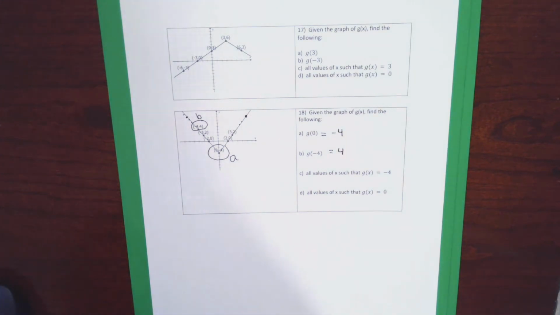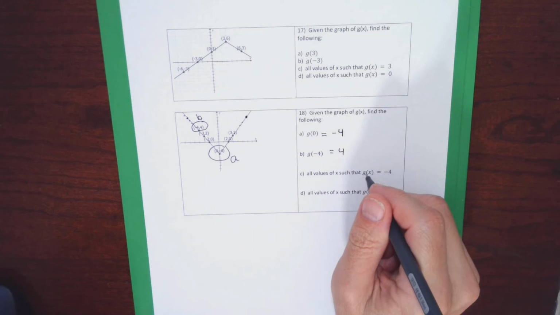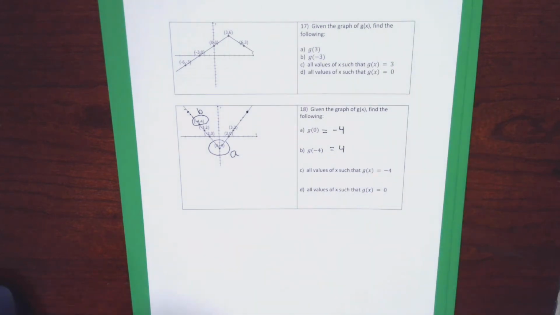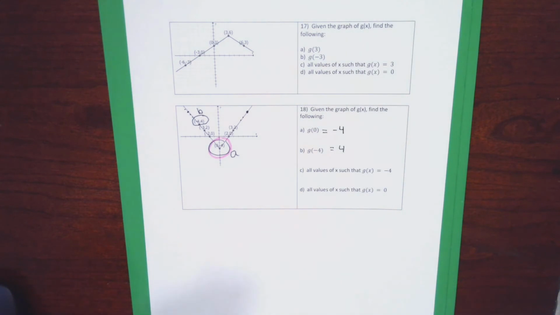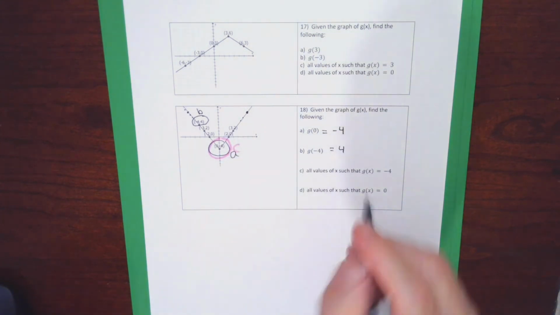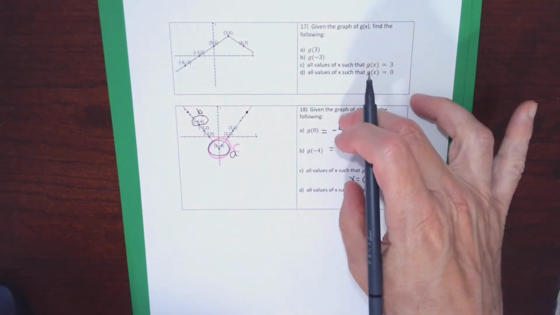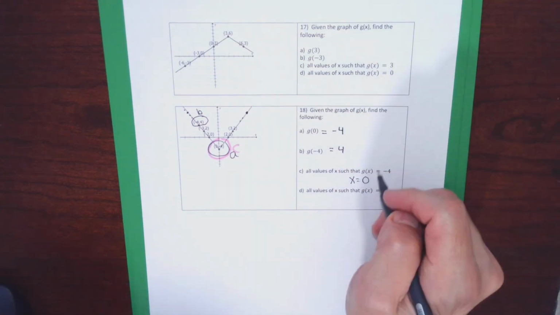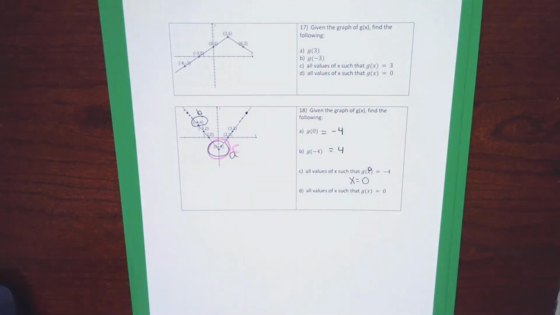The next two questions give me y's, and I need to find the corresponding x's. So in part C, I want to find the x's where g evaluated at x, or equivalently y, is equal to -4. And the only point that has a y equal to -4 I've already used. And my answer to part C is going to be 0. So these are kind of related to each other. Basically, I'm saying that g of 0 is -4 in both of these.